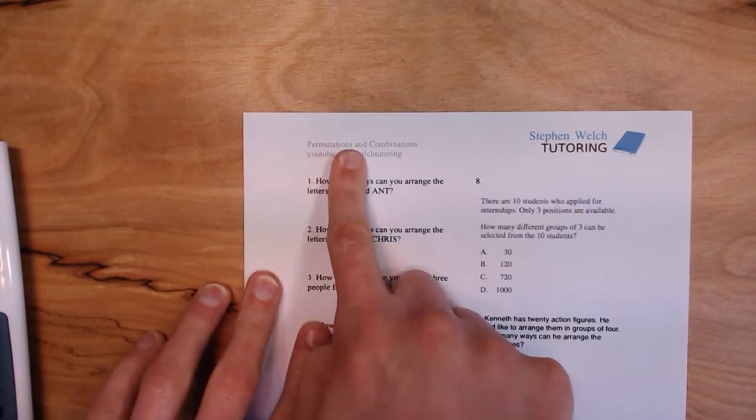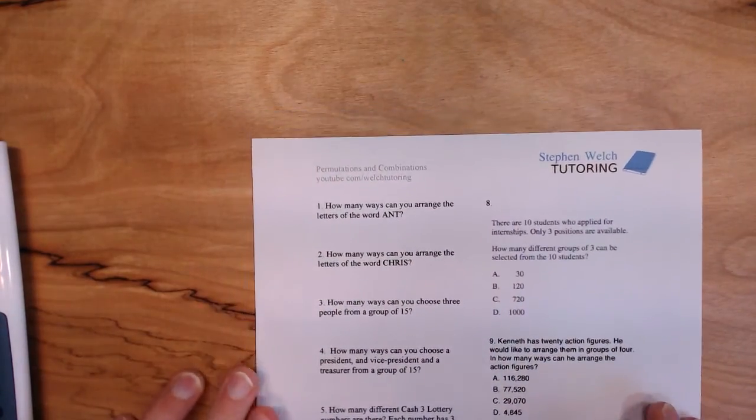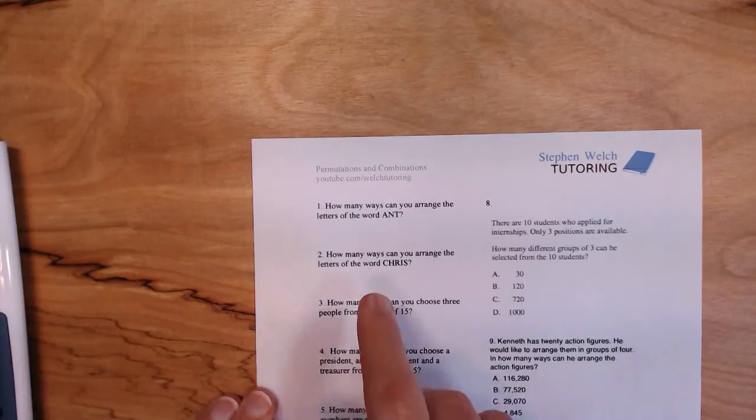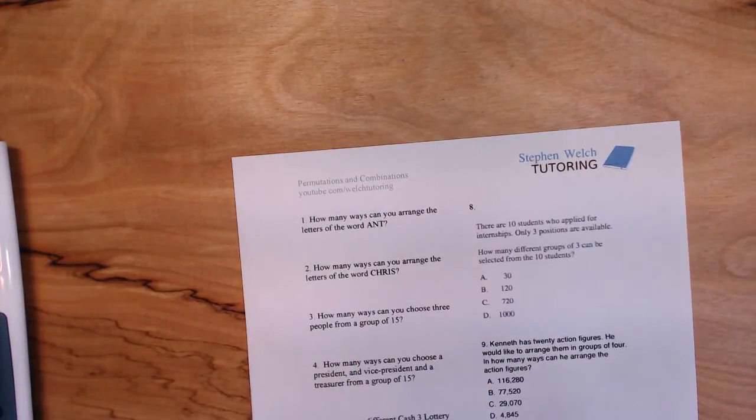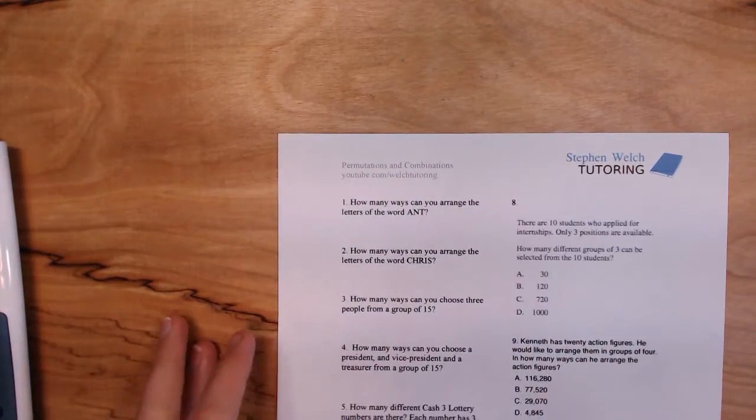This is the Permutations and Combinations worksheet. Number 1 says, how many ways can you arrange the letters of the word ant, A-N-T?